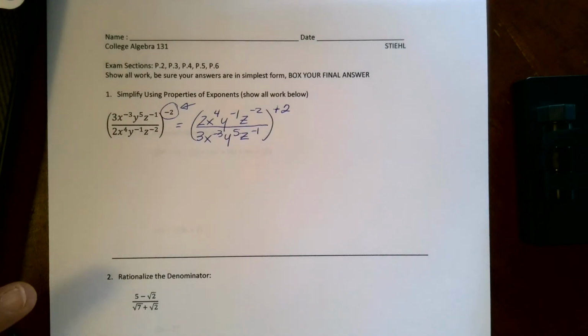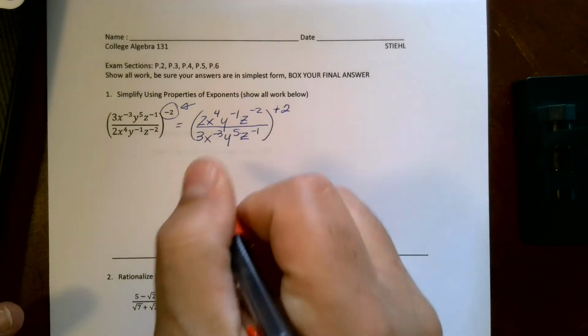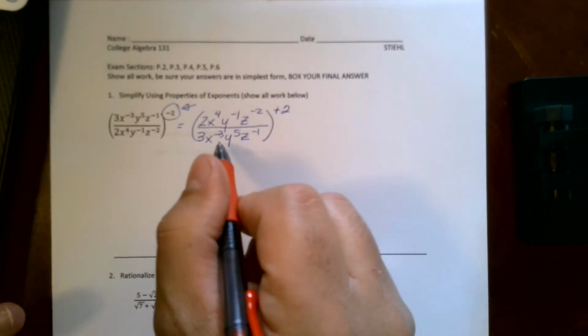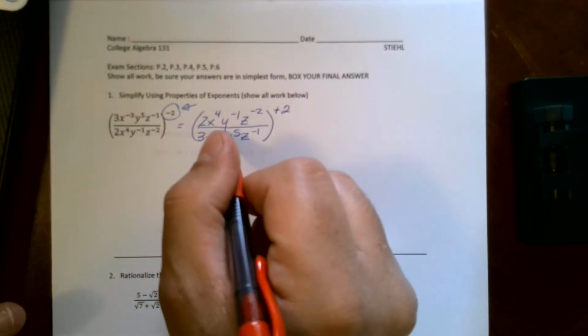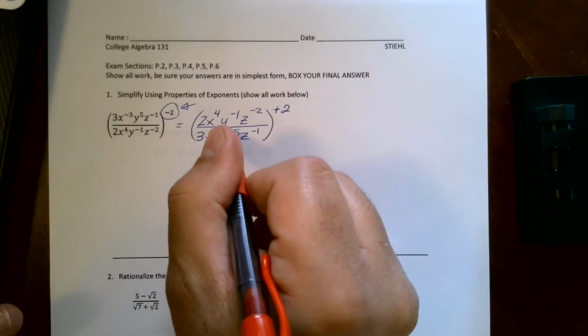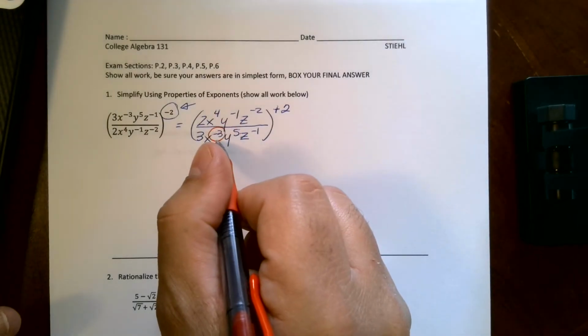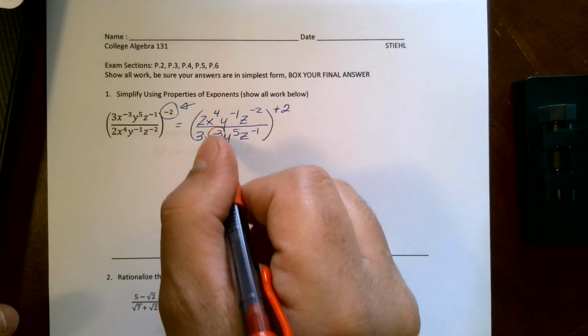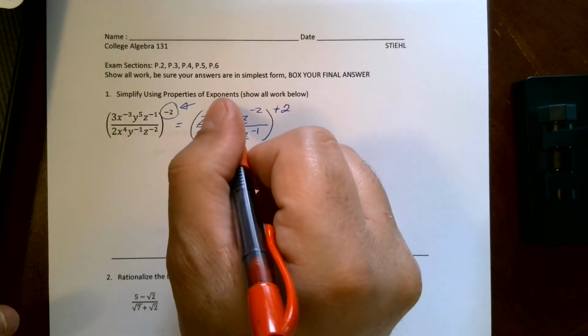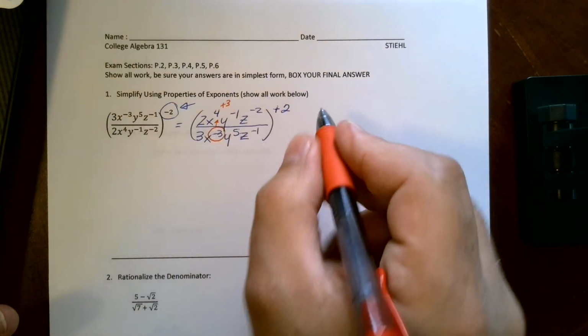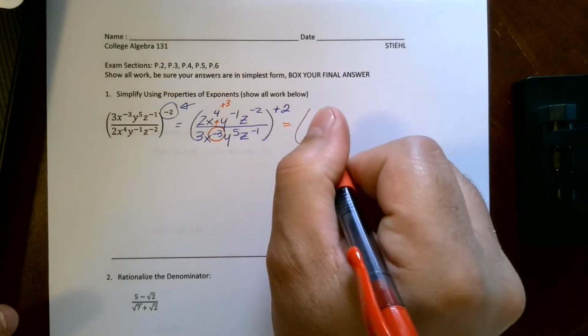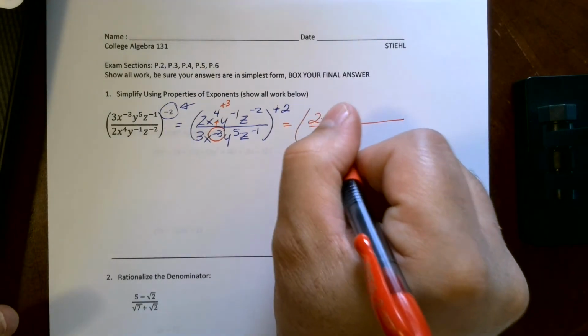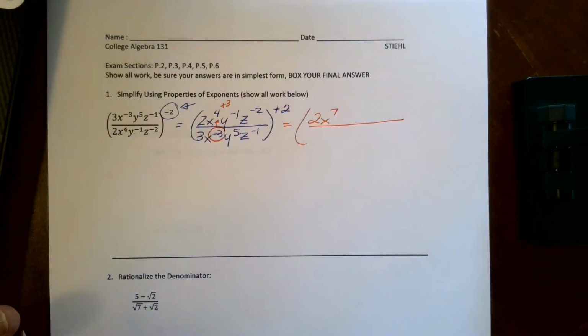Once we move everything from the top to the bottom and the bottom to the top, we can simplify. I'm going to move all of these up top. By moving them past the fraction bar, it changes the sign of the exponent. So this negative 3, when I move it up top, will be plus 3. So really what I have up top now is 2x to the 7th.